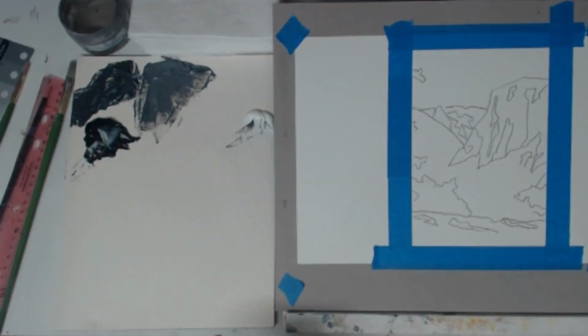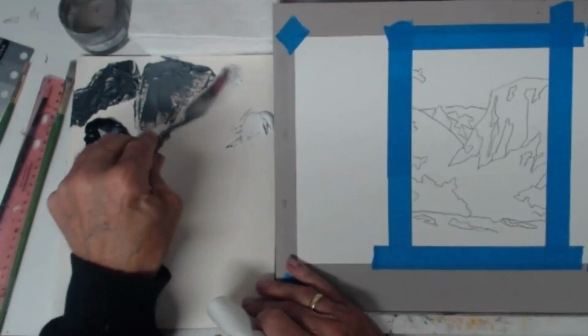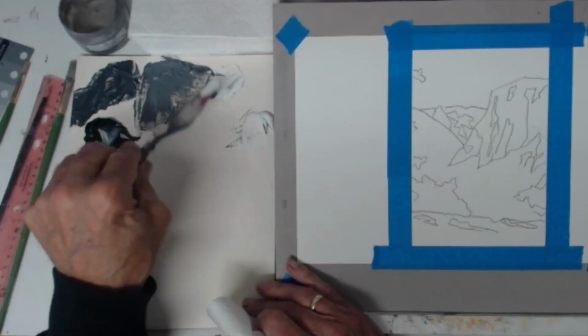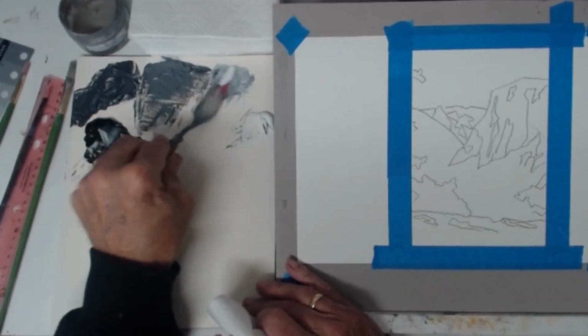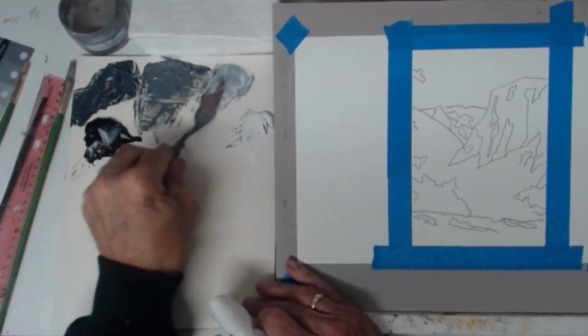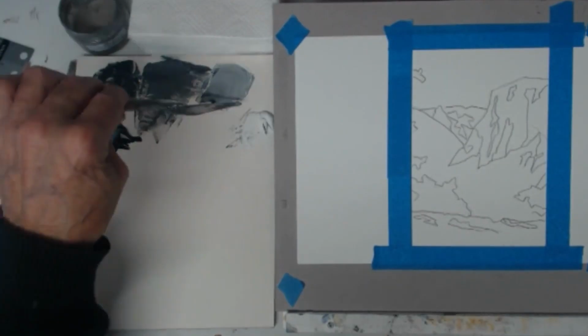Okay, then for here, there I can just add a little bit of this paint to it. So I need 6, so it's the black to start with, 3 darks, then 3 lights.